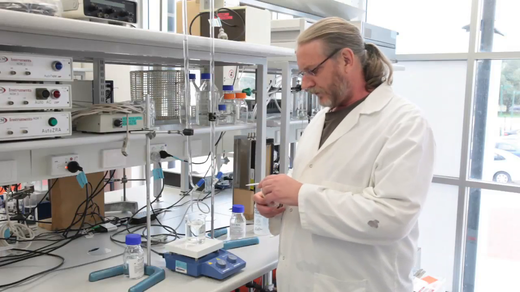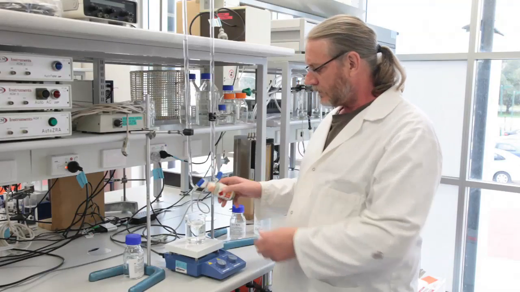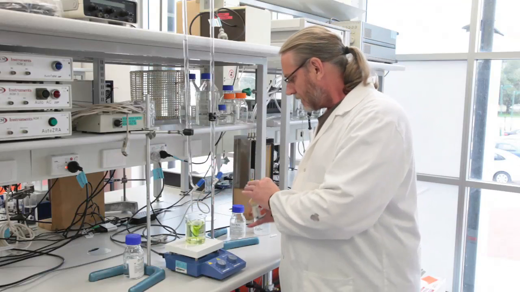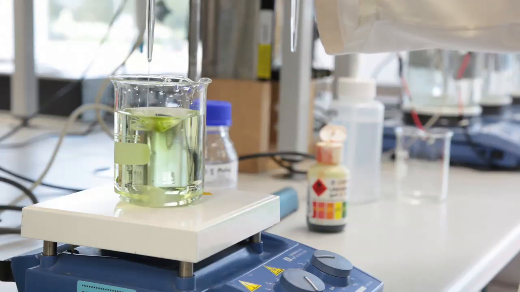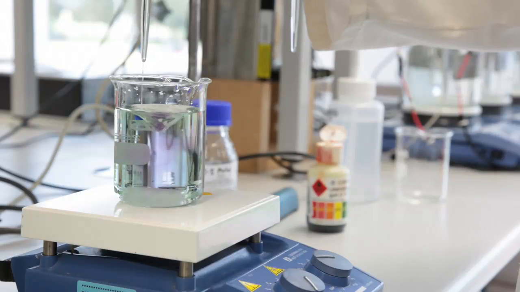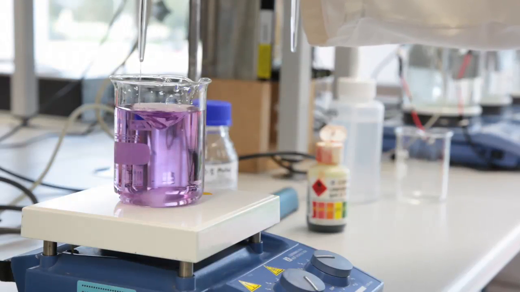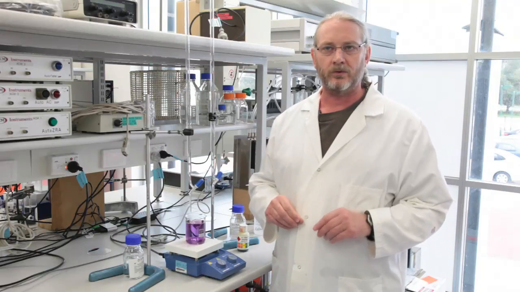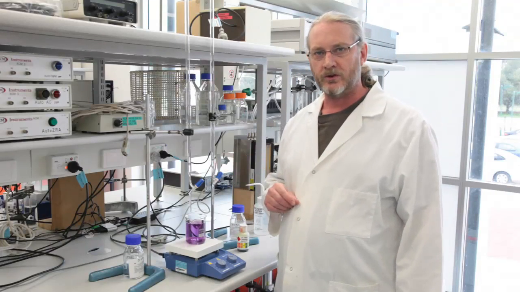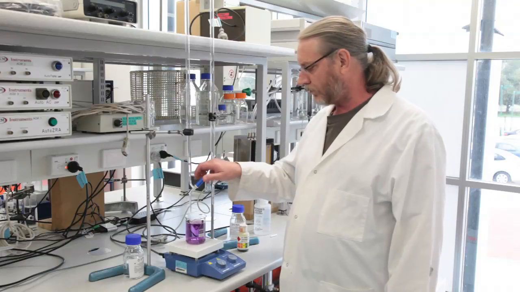Now, with the buffer solution, again starting from the neutral colour, addition of sodium hydroxide requires a much larger addition in order to reach the blue-violet colour of the basic solution. Again, showing how the buffer solution resists the change in pH upon addition of the strong base.